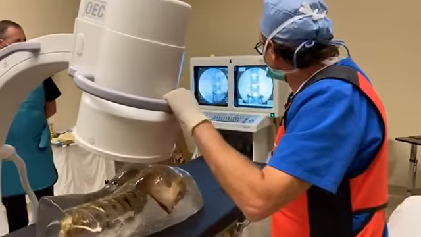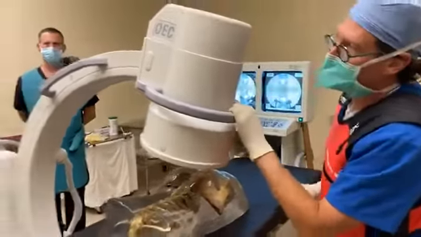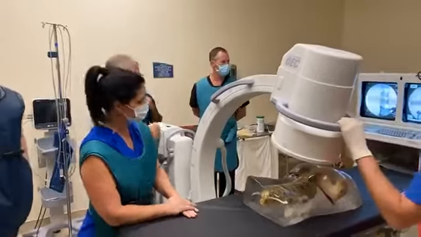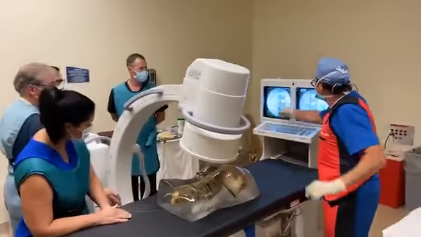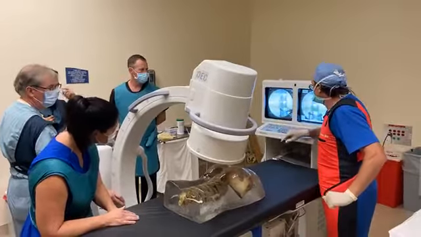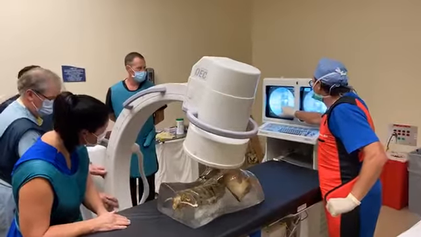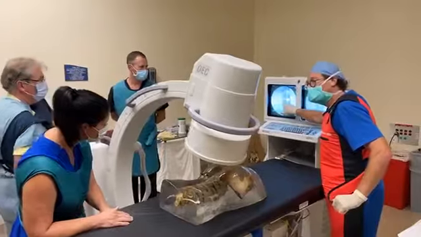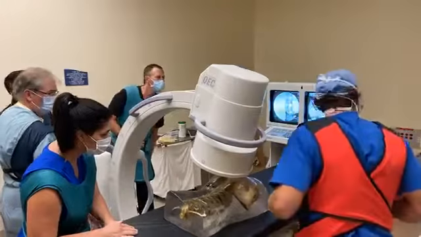So, Jennifer, I like to call this the universal injection view. On this view, you now see the facet joint. You see the needle on the medial branch. If you want to do a nerve block, you would put the needle underneath the pedicle.